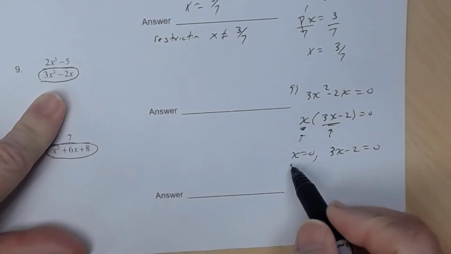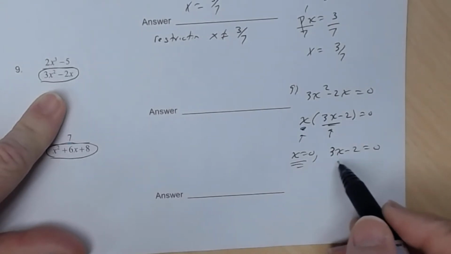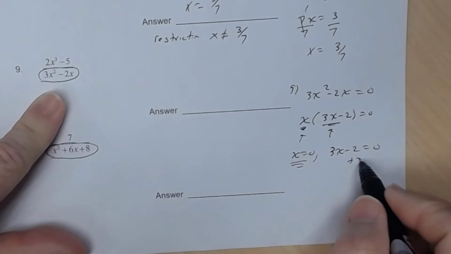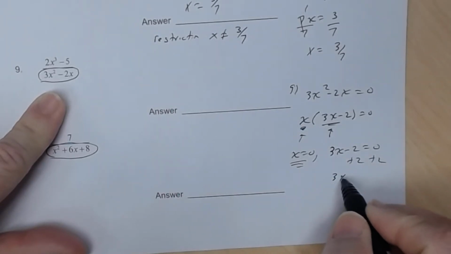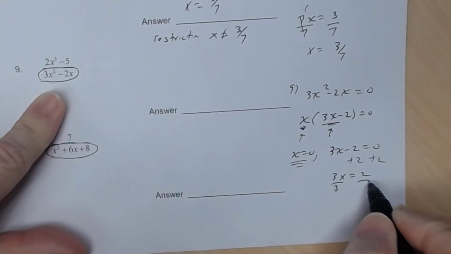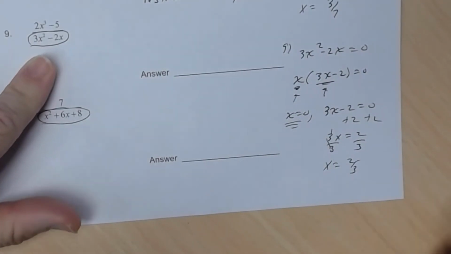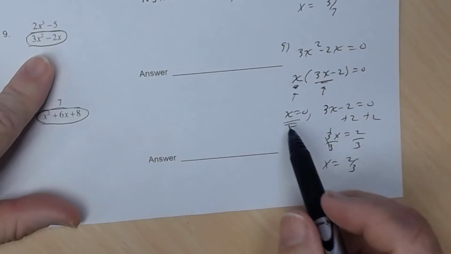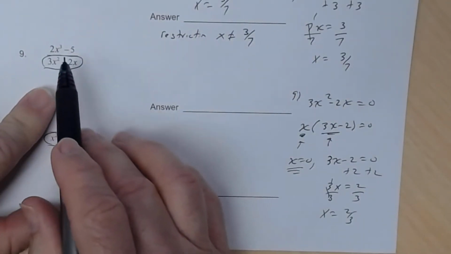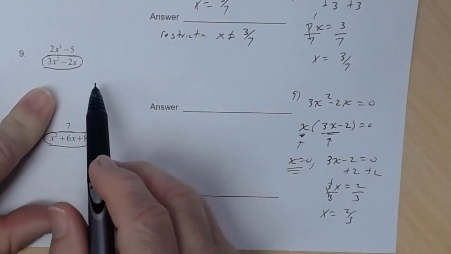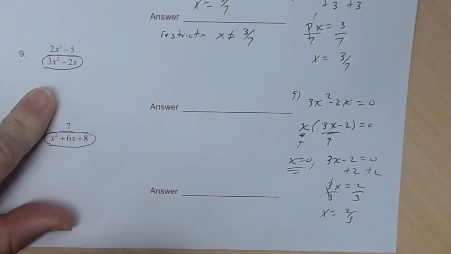Well, this one's already solved for x, so I'm done with that one. For this linear equation, I'm going to add 2 to both sides, and then divide both sides by 3. So I found another value for x. So these are 2 values for x that make this rational expression undefined because they make my denominator 0.